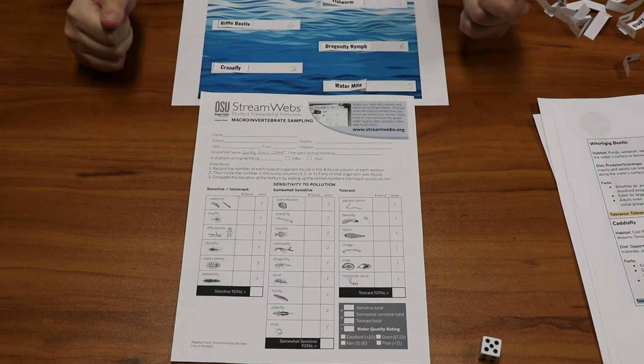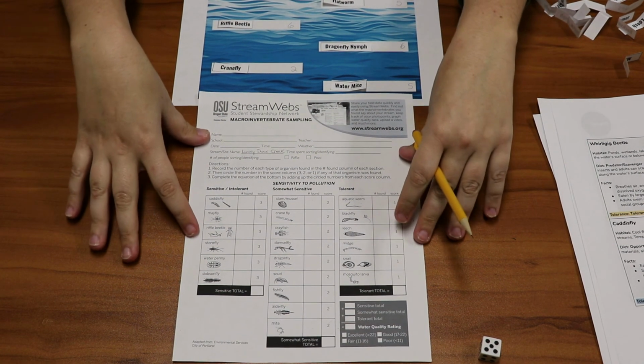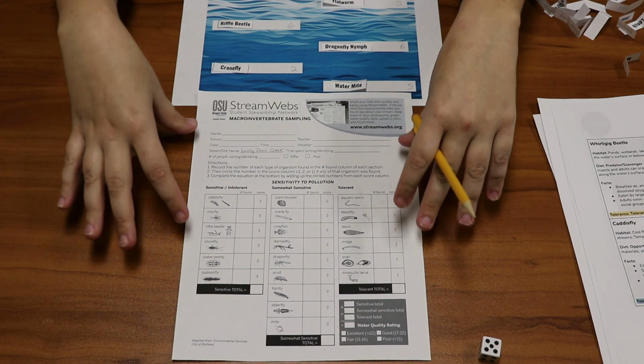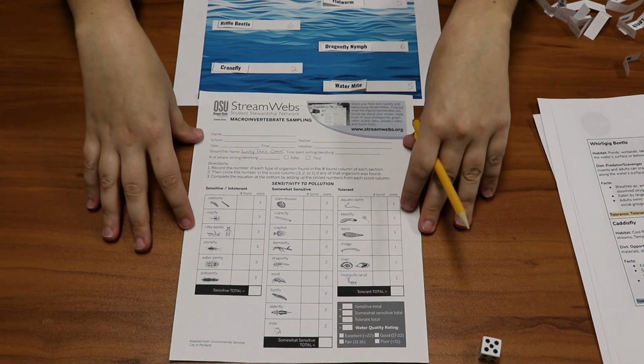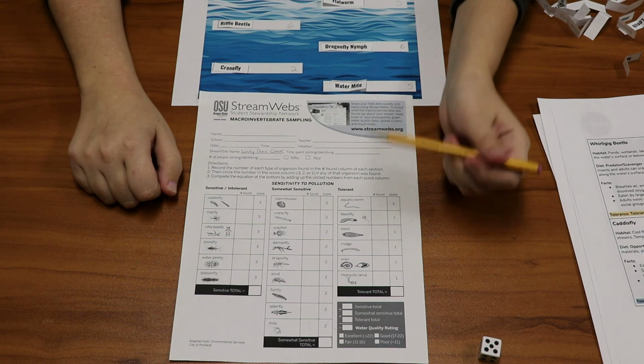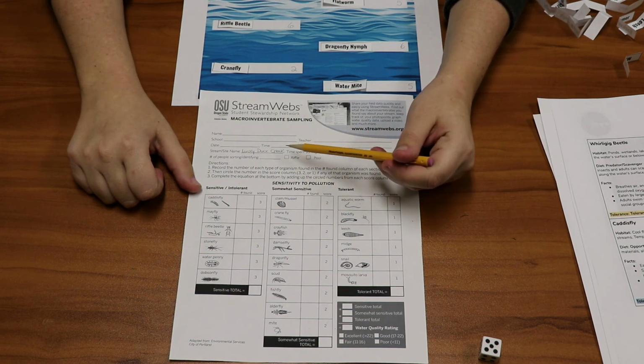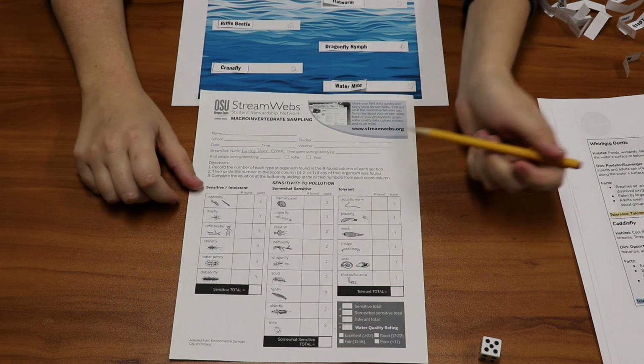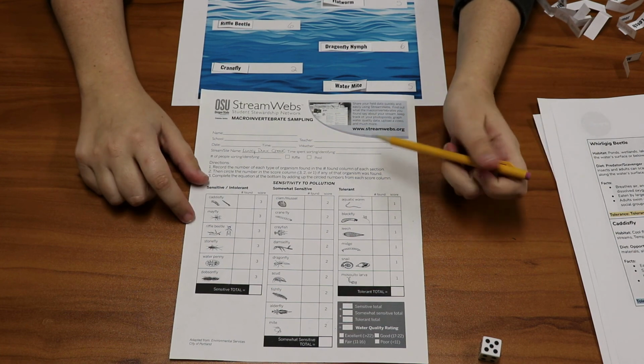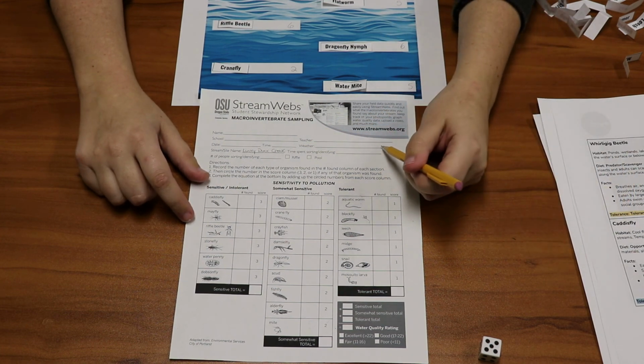So once we've finished catching the macroinvertebrates and rolling the die to see how many macros we've caught of each species, we're going to move on to our data sheet, because this is where we are going to determine the health of our stream. So first you're going to fill it out with your name, your school, the date, the name of your water body, and then the weather. And you can make up the weather for this. Maybe it was stormy, or maybe it was beautiful and sunny out.